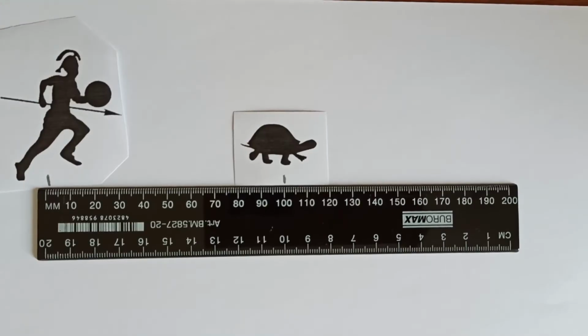There is a classical paradox of ancient Greece that was formulated by Zeno of Elea, and this is one of his most famous paradoxes. So what's the idea? We have a running Achilles and a running turtle, and Achilles won't be able to chase the turtle down.